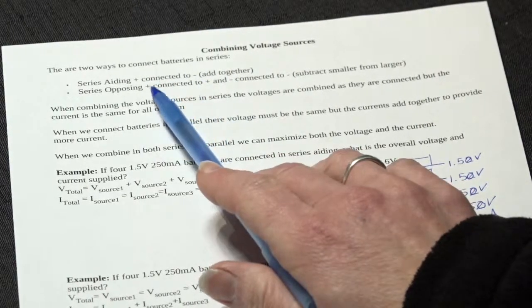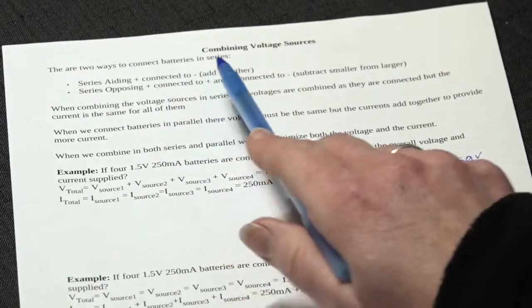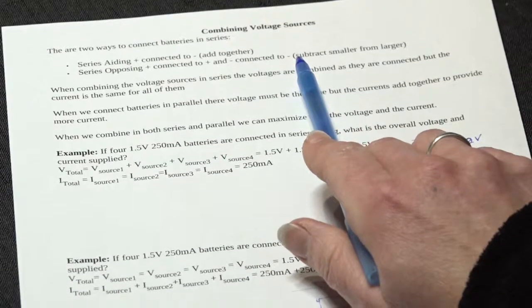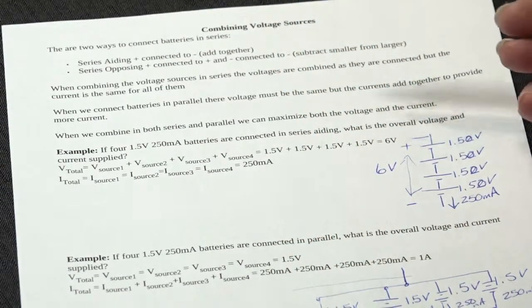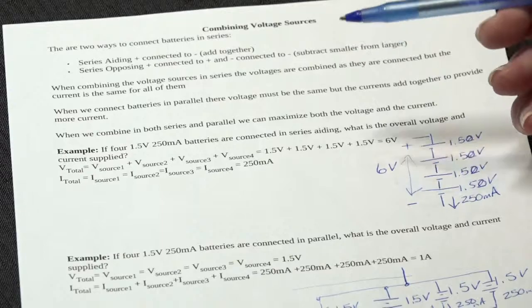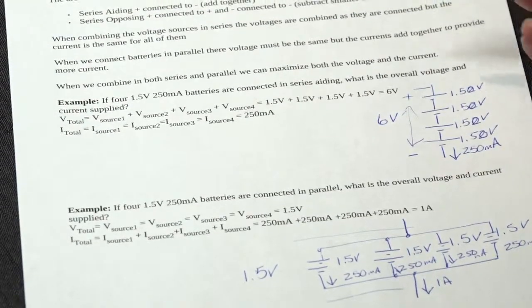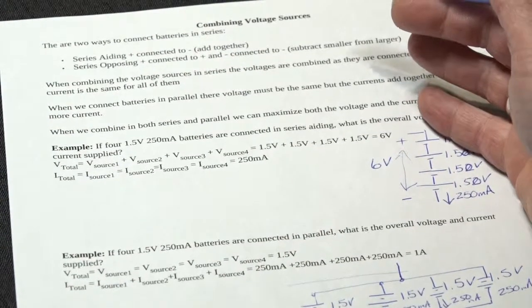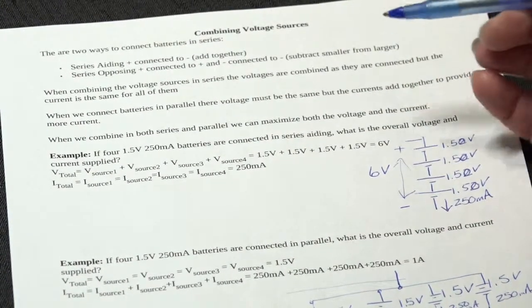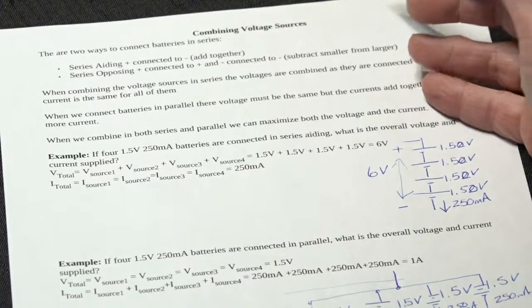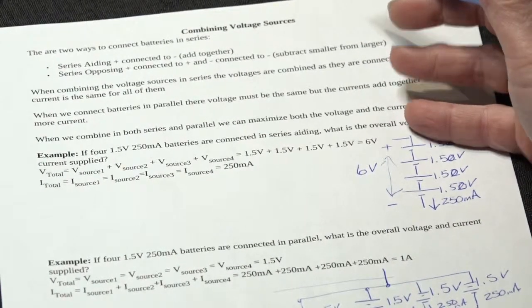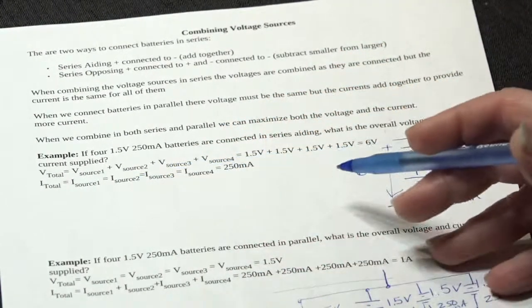Series opposing, either a plus is connected to a plus or a minus is connected to a minus. Now, if we have batteries, rarely do we ever connect those in series opposing. What we typically do is we put them together to either increase the voltage or increase the current.